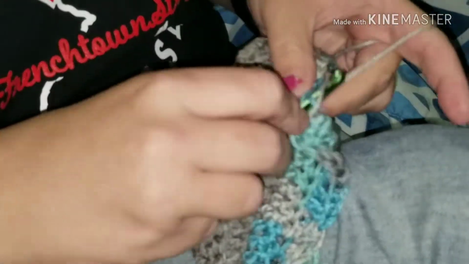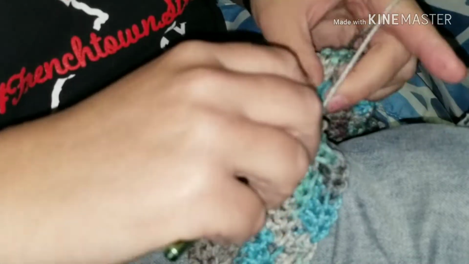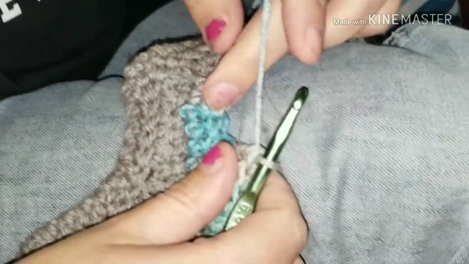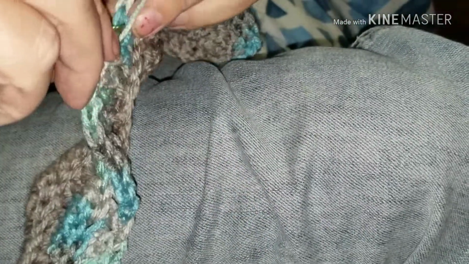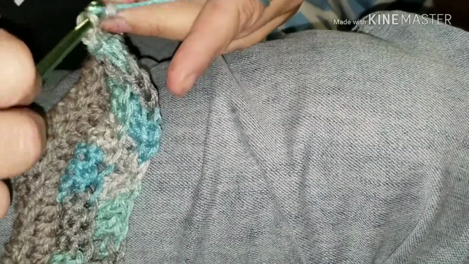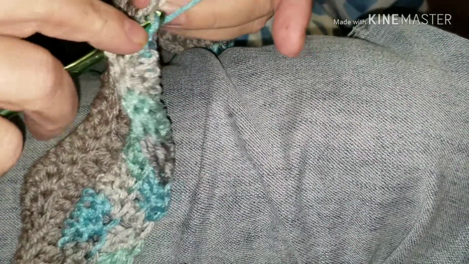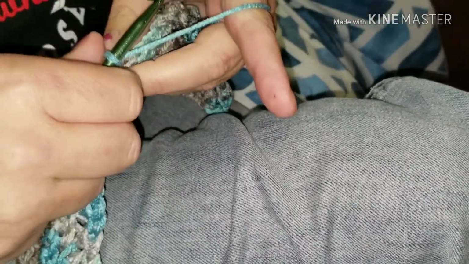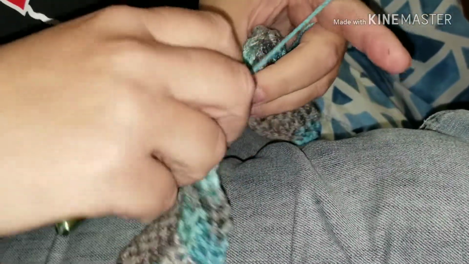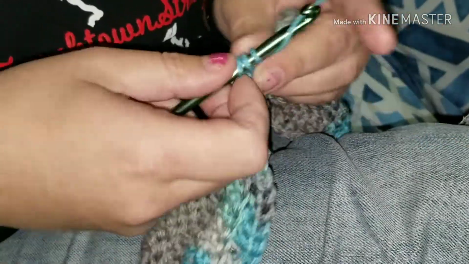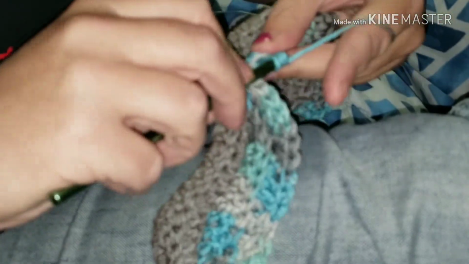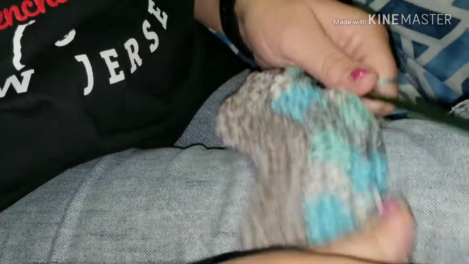1, 2, 3. And now I'm in the valley. And that you go 1, pull through 2, do it again, pull through 2, and pull through all 3. That's 2 double crochets together. Then I do that one more time. And that makes my valley. Okay, now you're in the peak of the valley, as you can tell here.